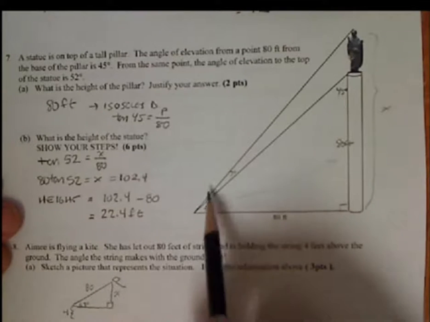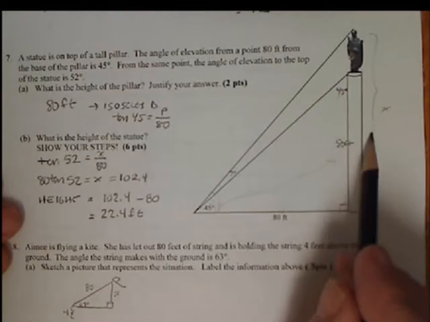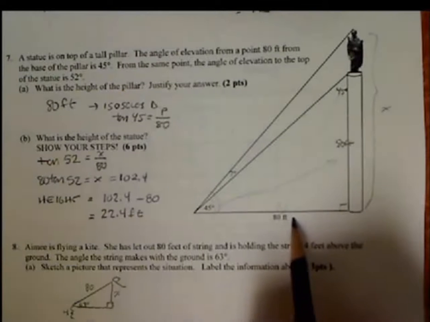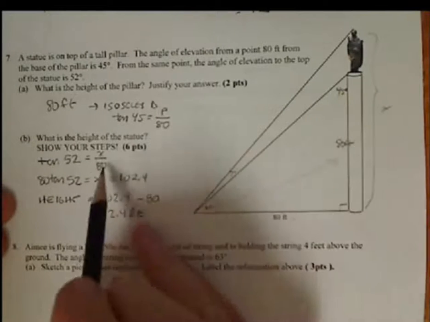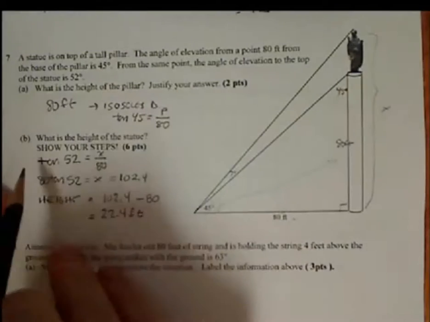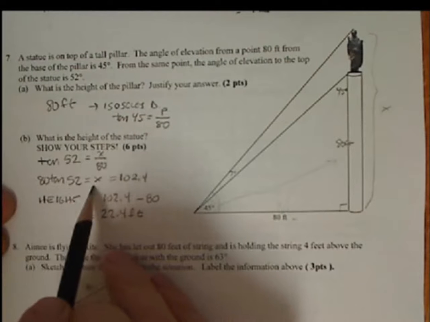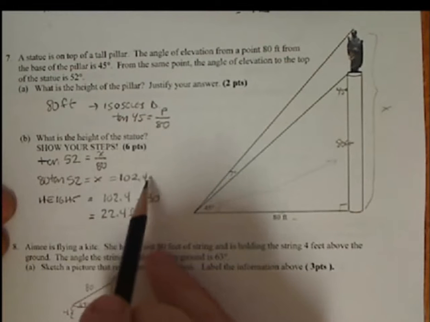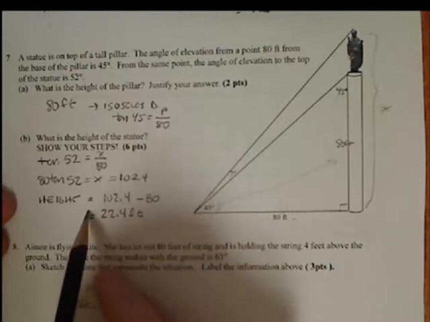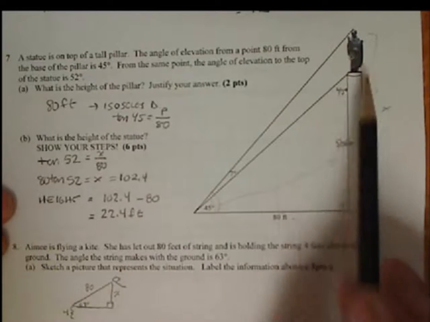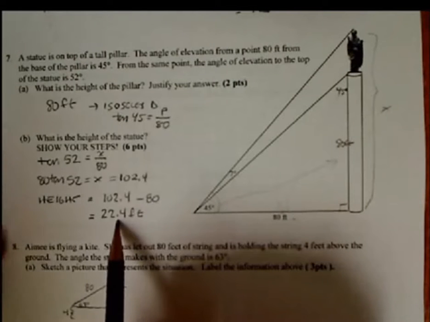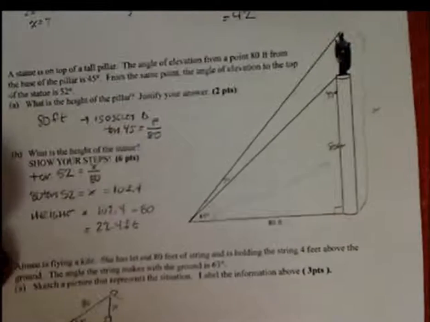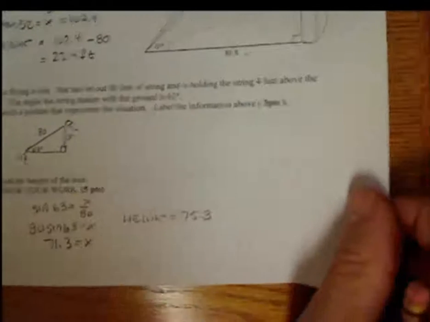So this whole angle here was 52. I have opposite and adjacent, so that's why I'm using tangent. So tangent of 52 is equal to the opposite side, which I called x, over 80. Cross multiply, I get 80 tangent 52 is equal to x. When you do this on your calculator, you get 102.4. The height of the statue, though, is going to be 102.4 minus the pillar, which is 80. So that's how I got 22.4 feet.